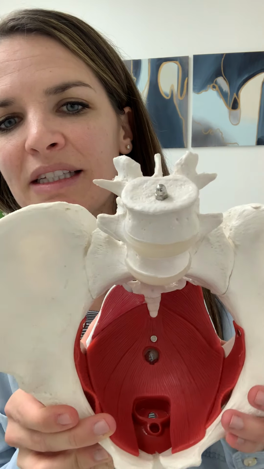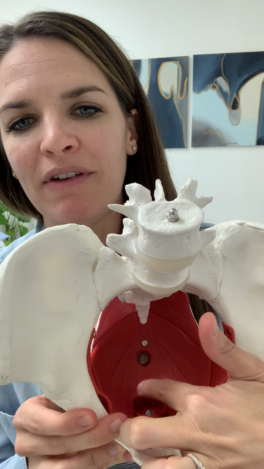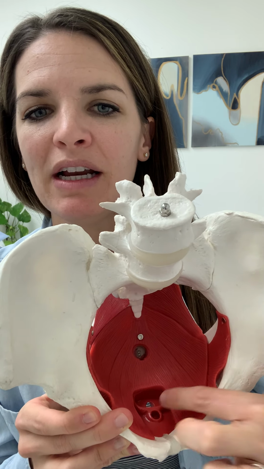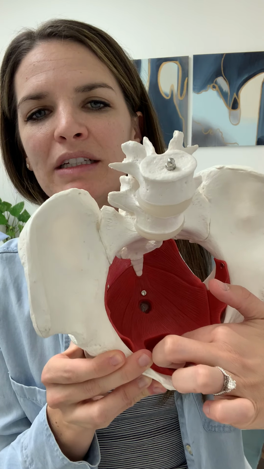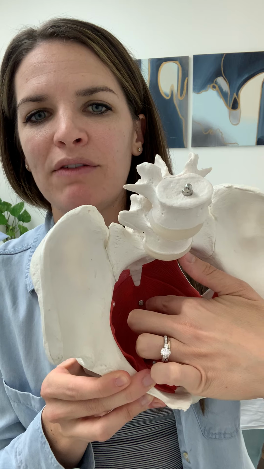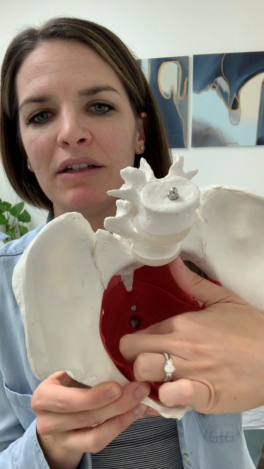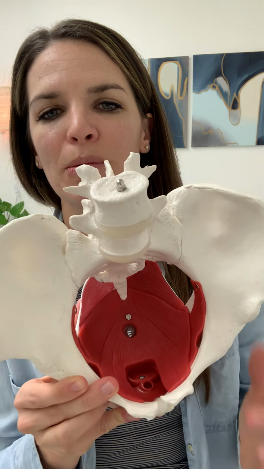We have some that wrap around the vaginal opening. Again, we have a female model here. We have muscles that wrap around just the urethral opening to stop urine. And then we have muscles that even wrap around the rectum here and then come back forward and attach to our pubic bone.